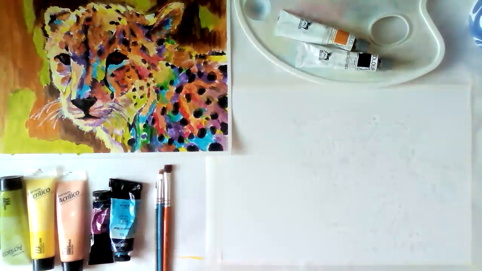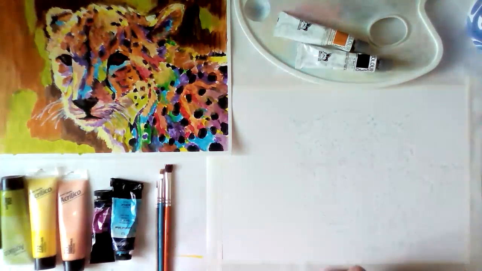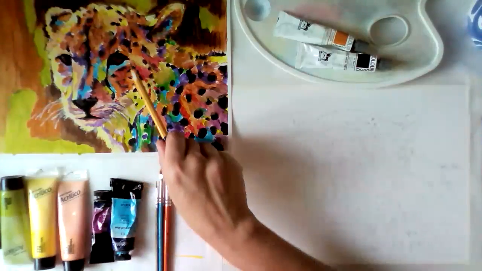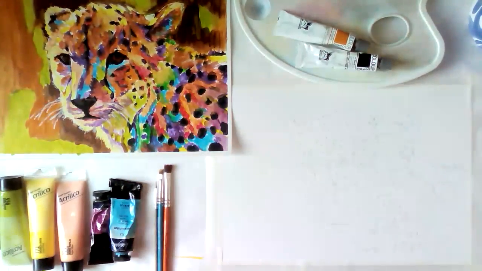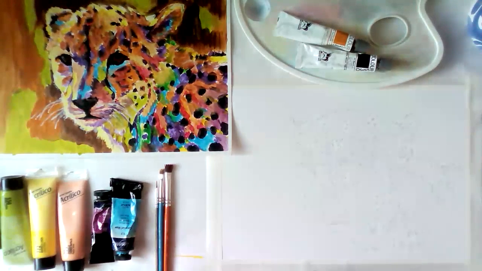It's still a cheetah, yellow brown, but then somewhere you use a light blue, somewhere you put in green, something like this. So we can start then.